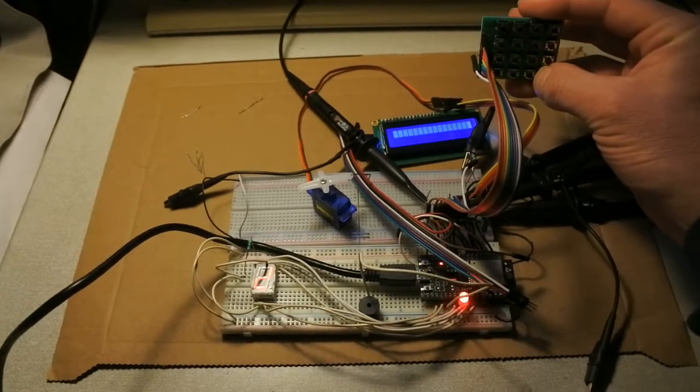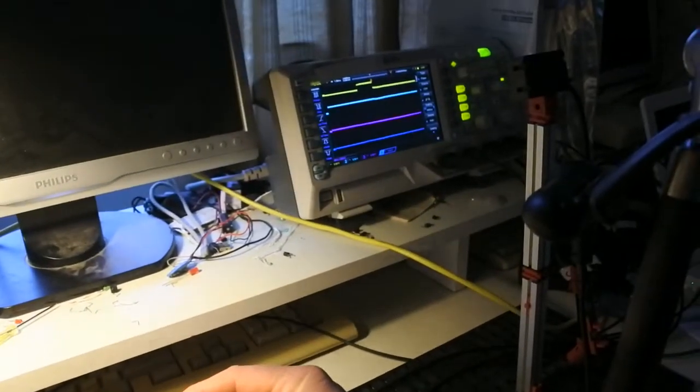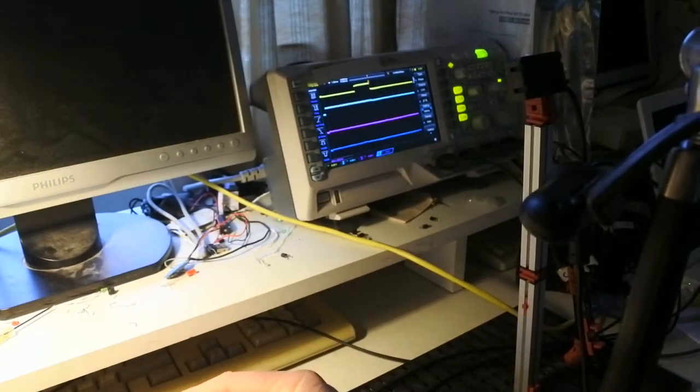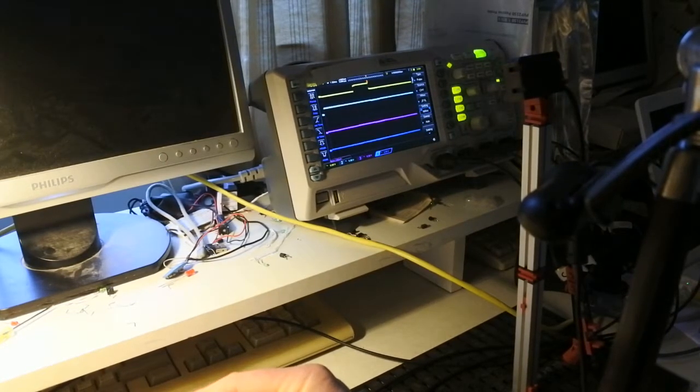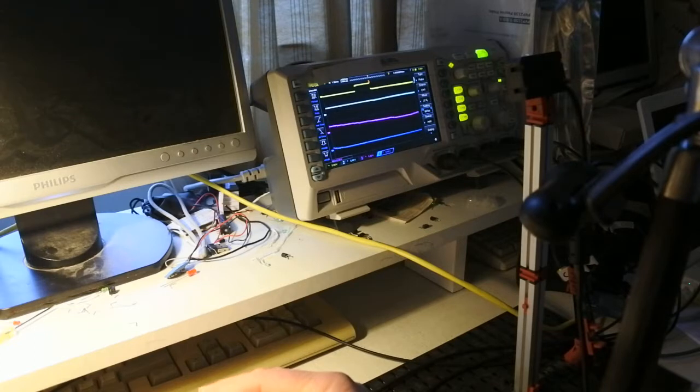So let's go there for a moment, and the bottom two lines, one up, one left, one down, and this is not possible.